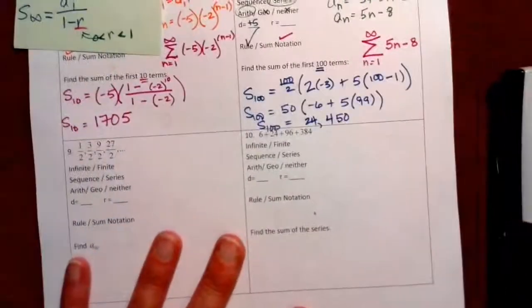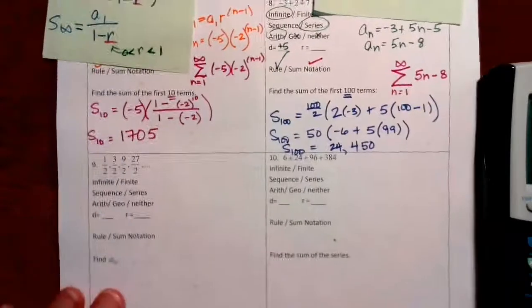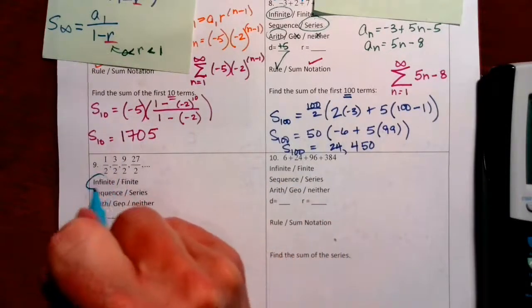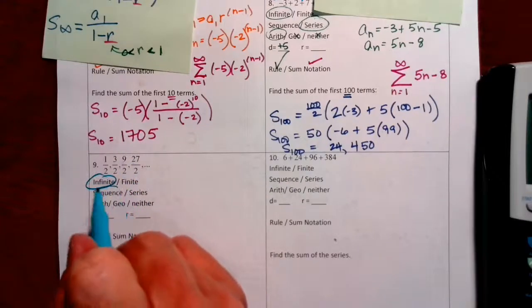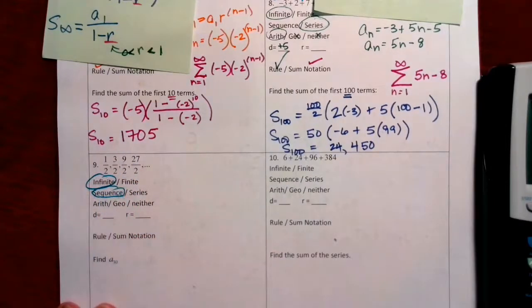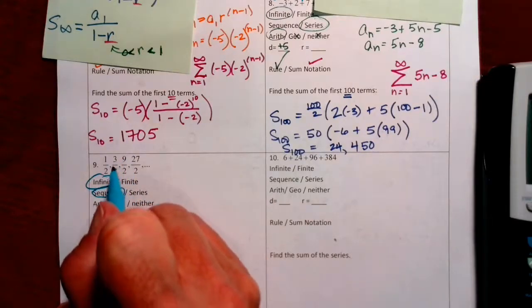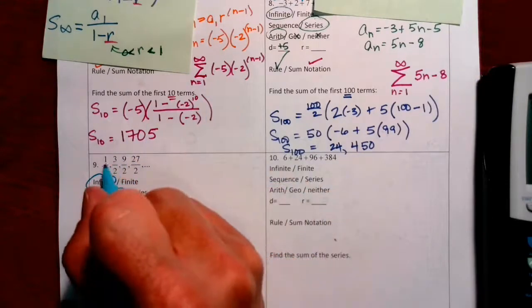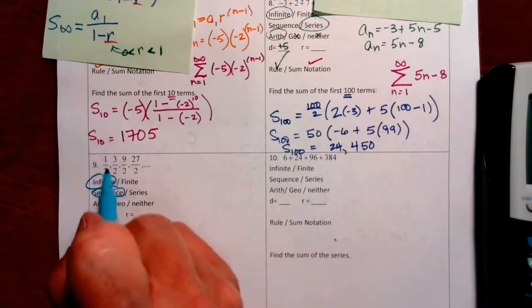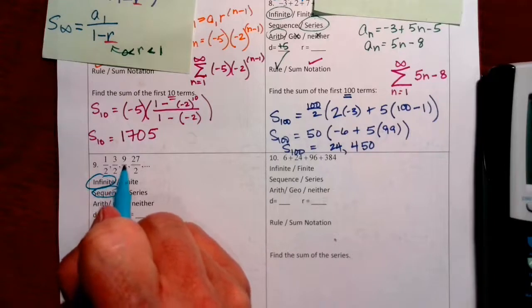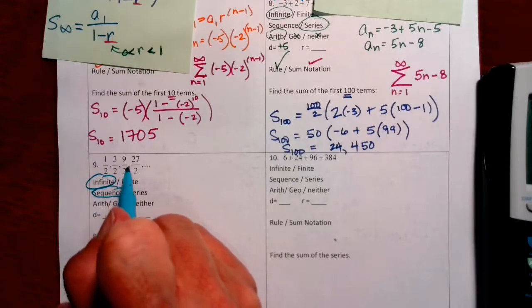All right, let's take a look at these next two. You know what to do. Look for the dots. Once you see the dots, you know it's infinite. No plus signs, so you know it's a sequence, not the series. So let's take a look at what we're doing here. And if you want to know how do I get from one to the next, you can subtract these two. So this would be adding 1, and this would be not adding 1. So I don't think that's going to work.